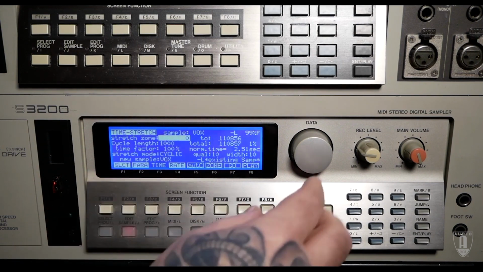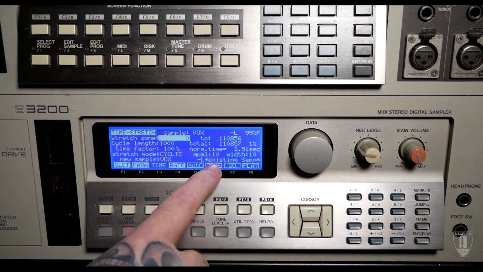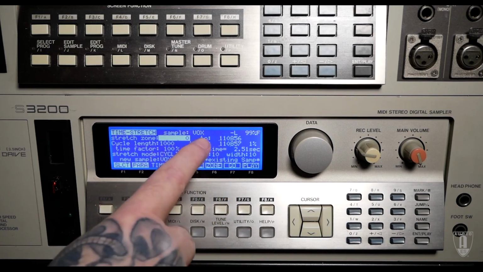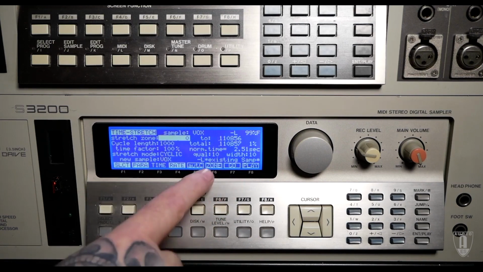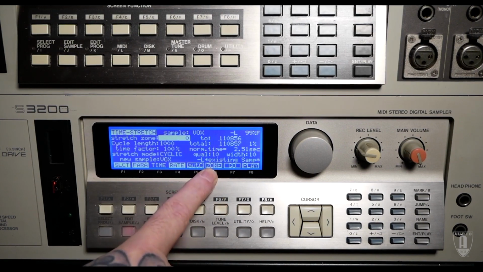So for example, if I set this later, I could just press the zone button and it would only play the part that we're going to time stretch. This comes in quite useful, the F6 zone, if we need to use it.